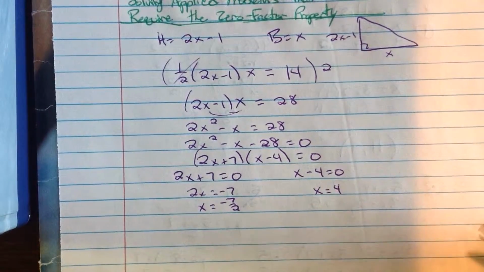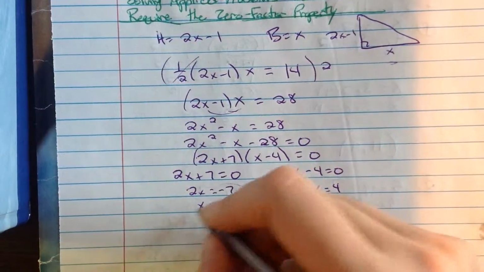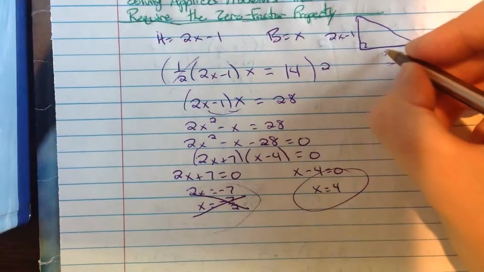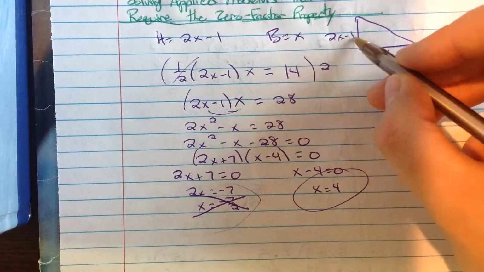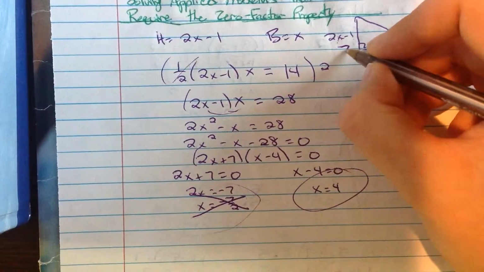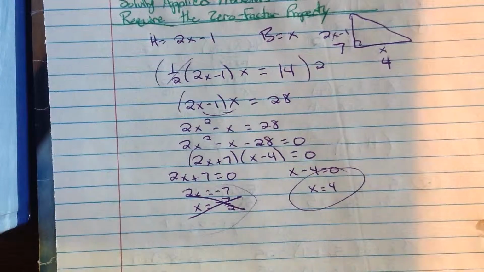Let's think about this logically. Can we have a negative distance for the base? No. So the only logical answer is the base is 4. The height is 2 times 4 minus 1. So 2 times 4 is 8, minus 1 is 7. So that would be our dimensions of that triangle.